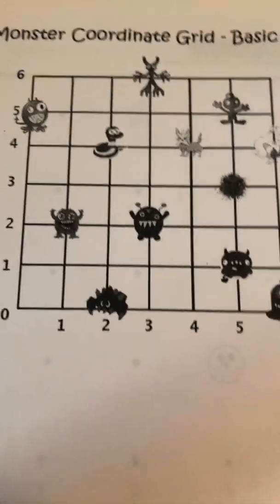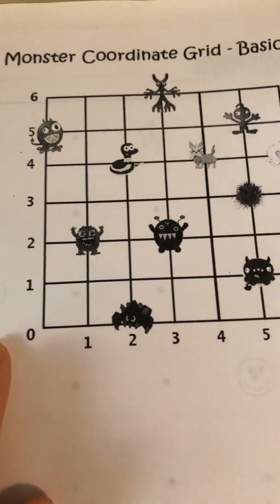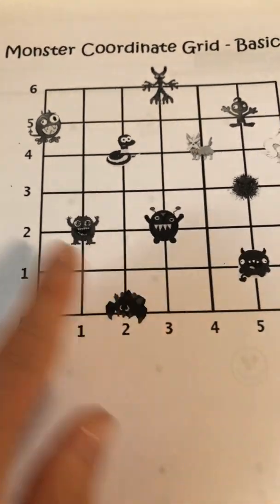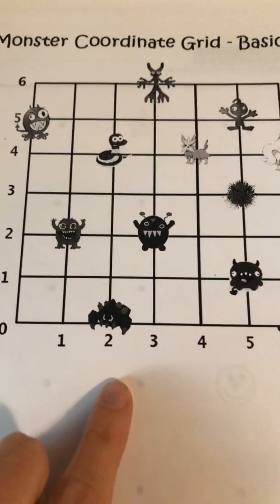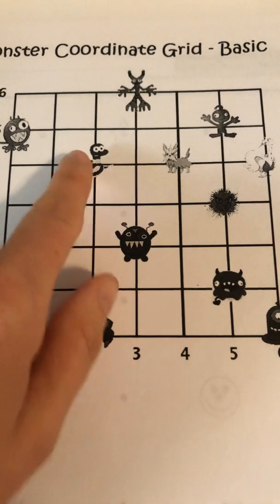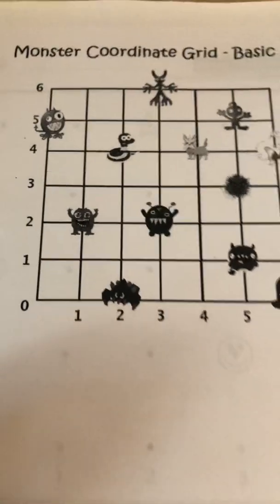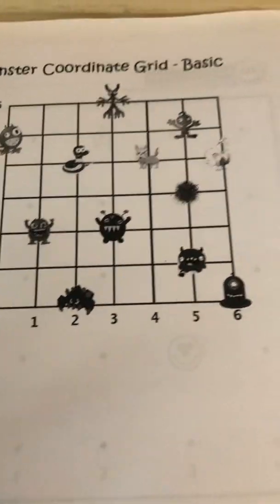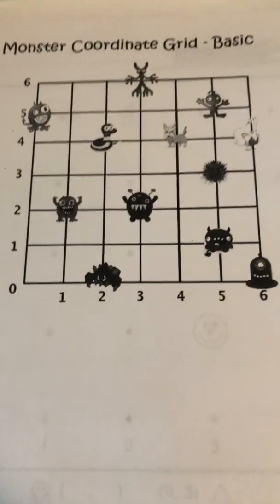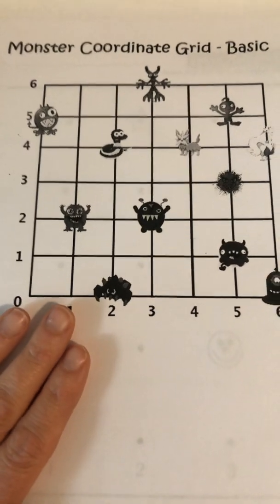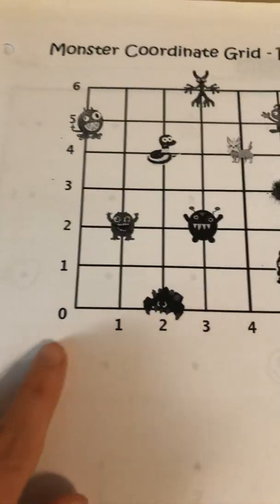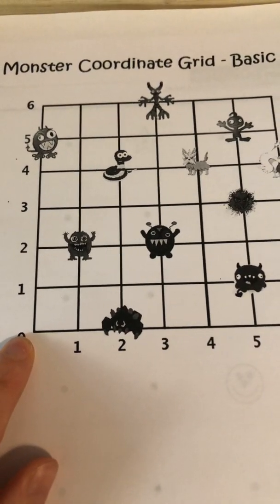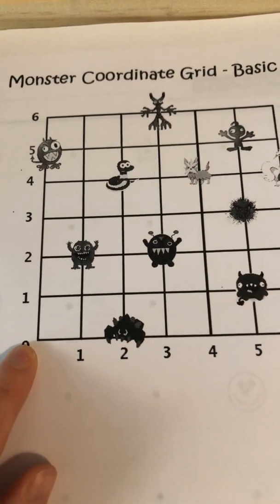Each of these points on our graph has a special address, let's say. And as you can see, different people or monsters or things live at these different points on our graph. Just like your house address tells people where your house is located on the street, this is how you would find our monsters here in Monsterville. If you look here at the corner, it's 0, 0, and 0, 0 is the starting point.